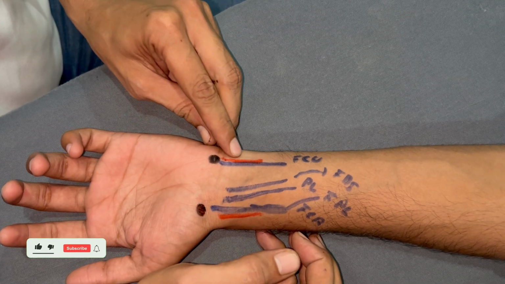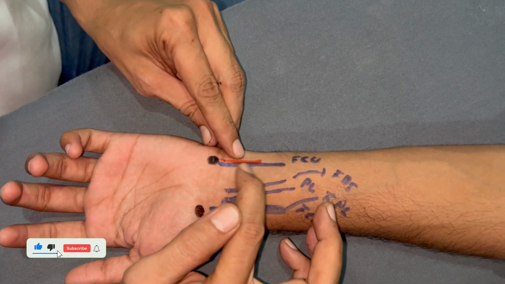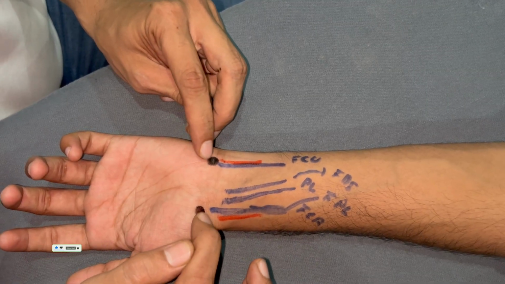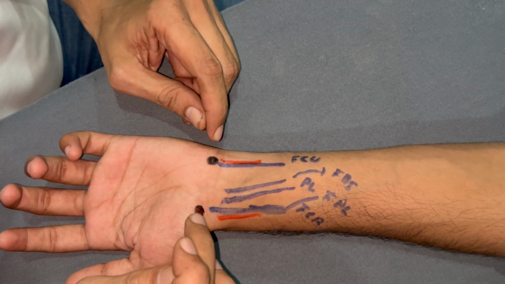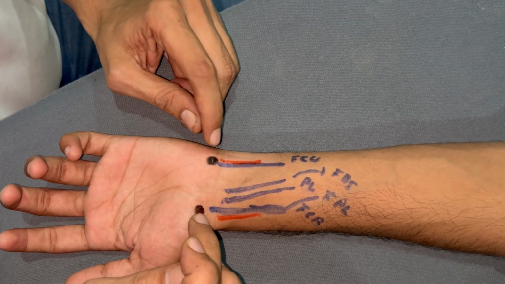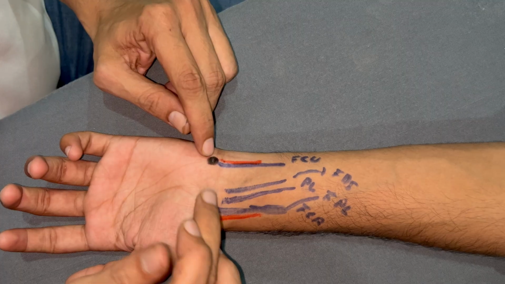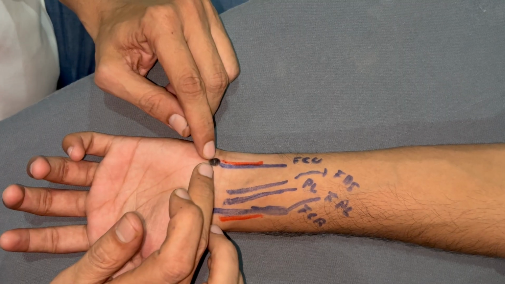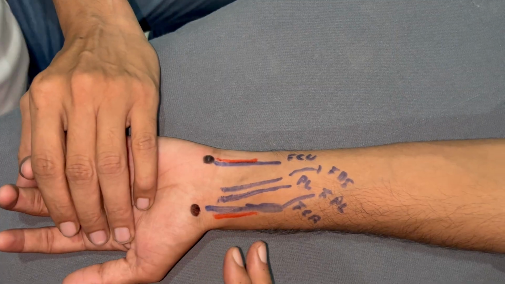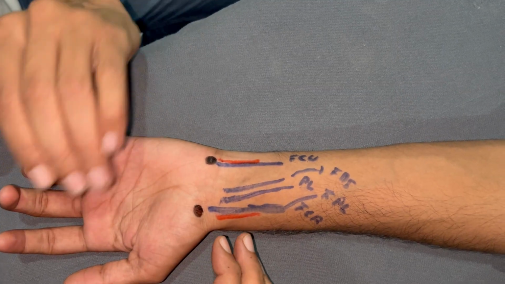Again it is represented here by this red line. These two black marks are also there. Basically this is the location of your tubercle of scaphoid, and this is the location of your pisiform. So let's start with palpation of all these structures separately.